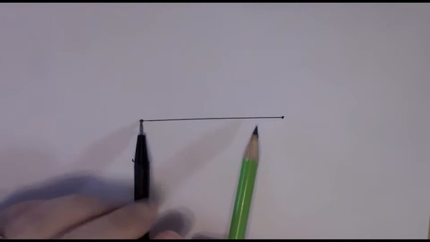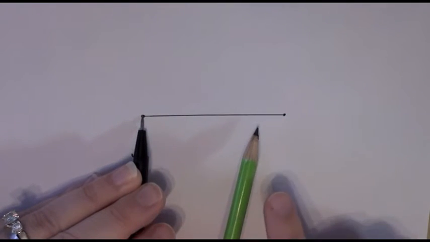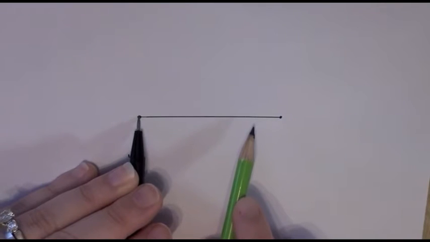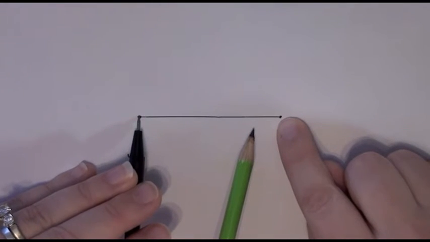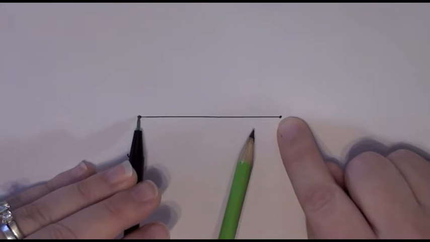How to construct a perpendicular bisector. Perpendicular bisector is one of my favorite constructions, and it starts by putting the center of your compass on one of the endpoints of your choice. And what you're going to do is you're going to draw an arc. And you want your compass to be large enough that it goes more than halfway to the other endpoint, but that it's not too large that it's going to go off your paper.